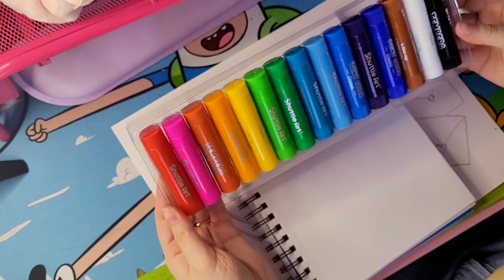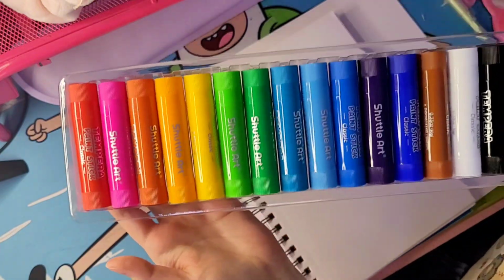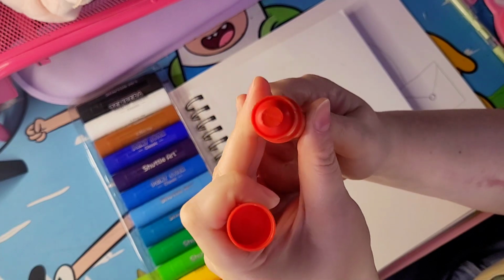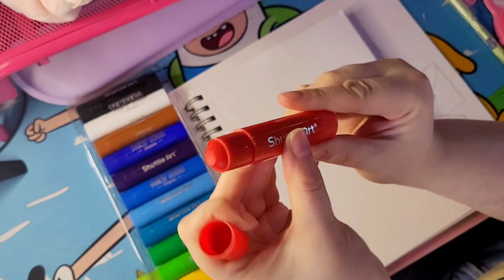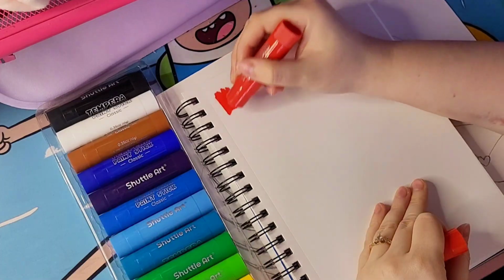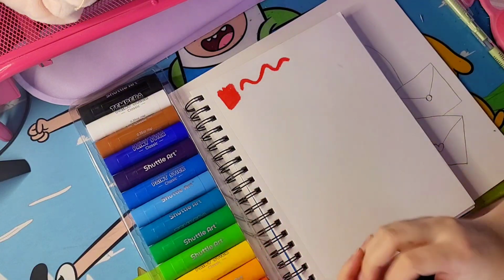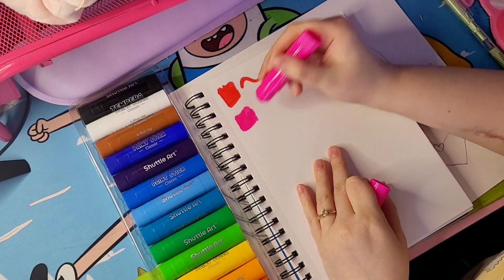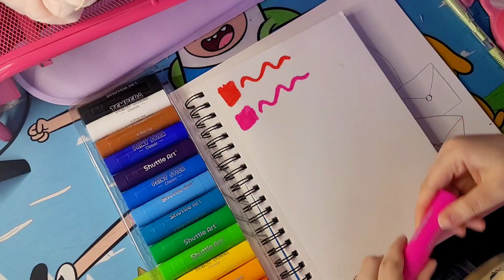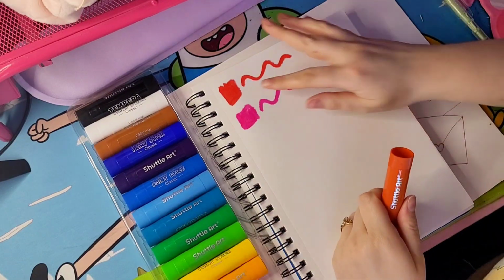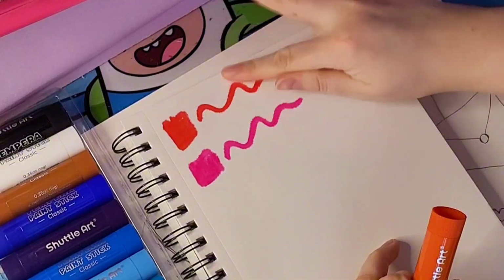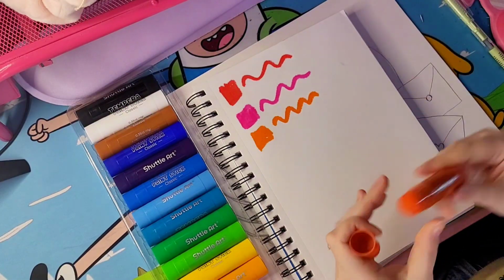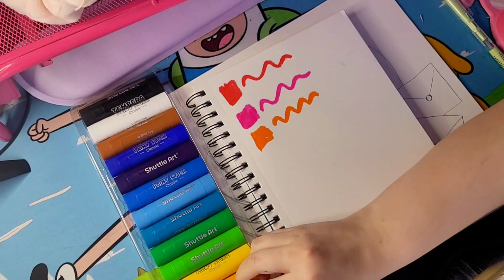I think there's 15. Very, very excited. See, it's very much like lipstick almost. Wow. I might be obsessed. They're so smooth. And I've heard that they're resistant to smudging. Like, look at that. Wow. And they dried almost instantly too. I'm very curious about how they're gonna layer over each other.